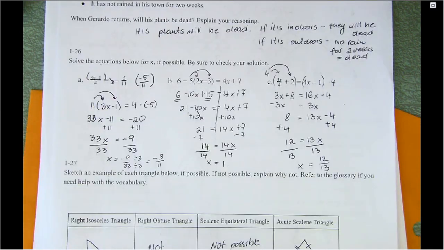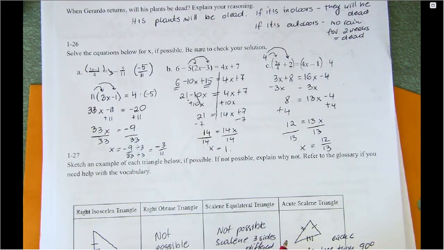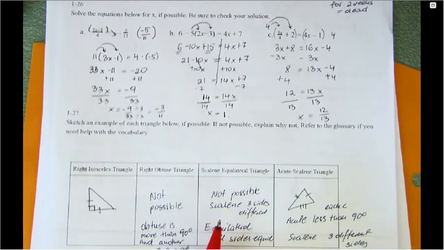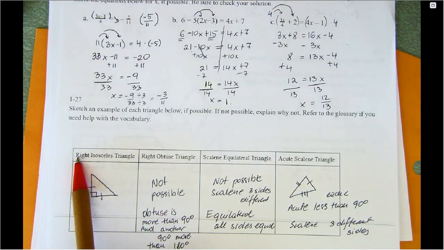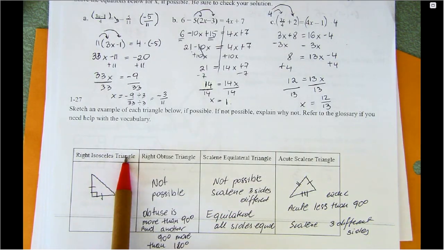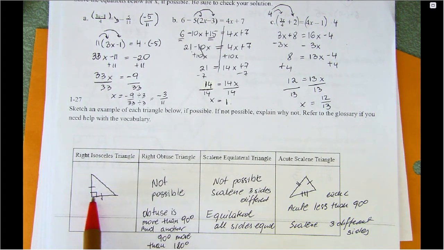All right, next one. Sketch an example of each triangle below if possible. If not possible, explain why. So you can look at your notes. So I want to use right isosceles triangle. Right means I'm talking about angle. Isosceles means I have two congruent sides. So yes, it's possible, that is a right isosceles triangle.